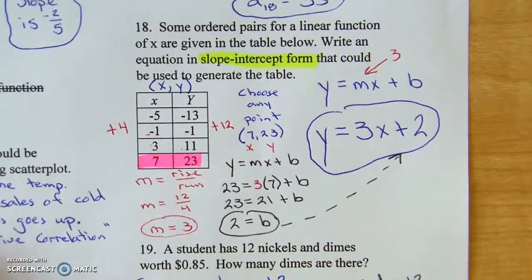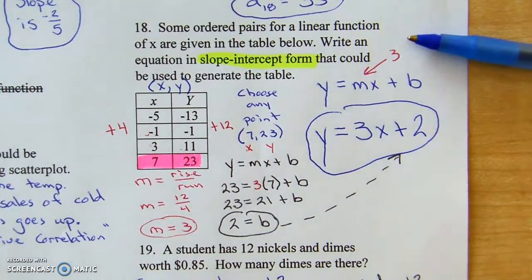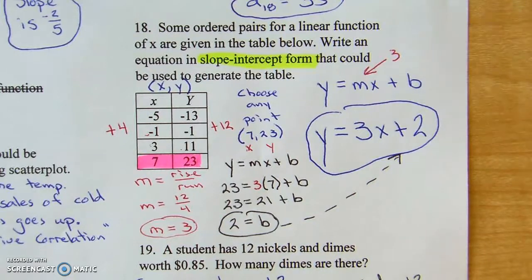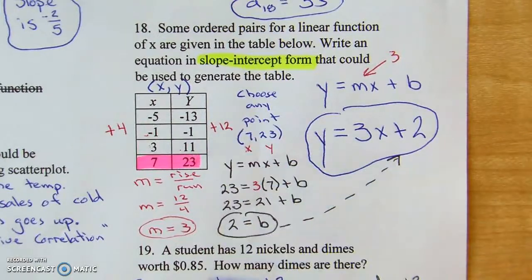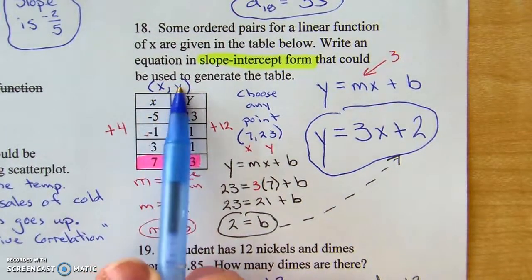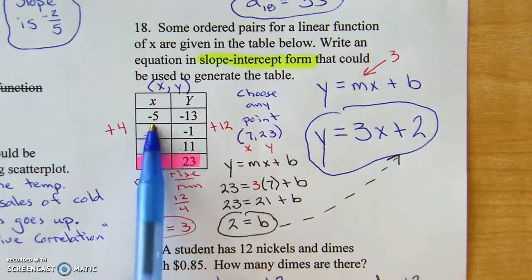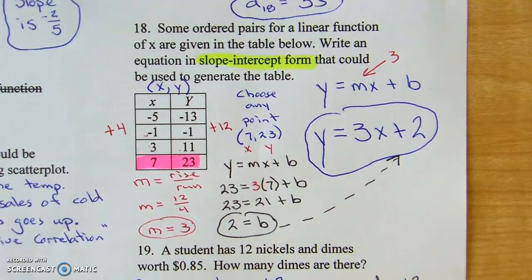Number 18. So it says some ordered pairs for a linear function of x are given in this table. Write an equation in slope-intercept form that could be used to generate or make this table. To put that another way, they have a line, and this table represents 4 points that are on that line. I know they're points because they have an x and a y, and that's what an ordered pair is. So -5, -13, for example, is one of those points.